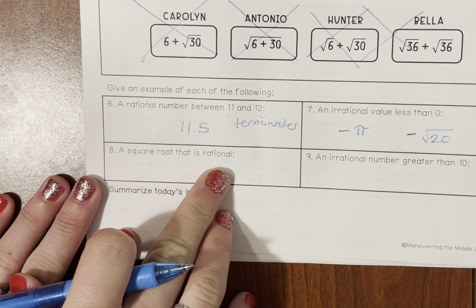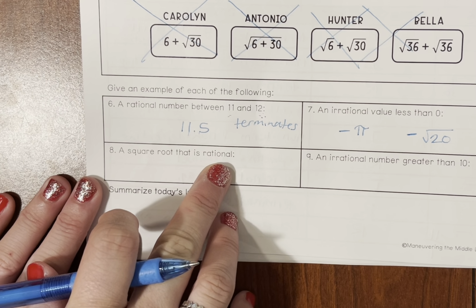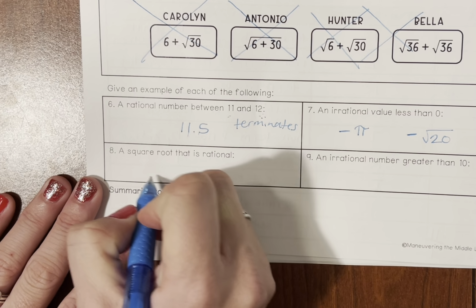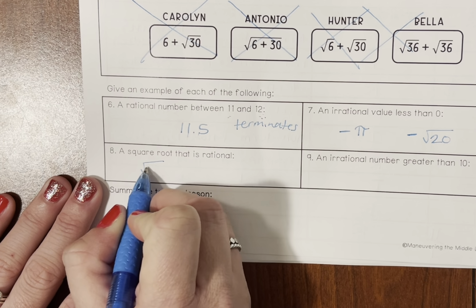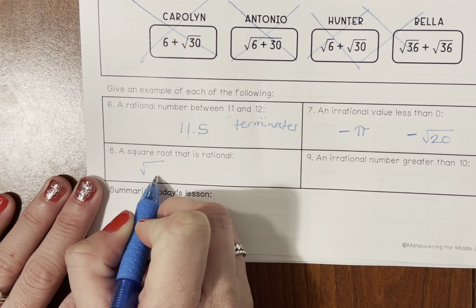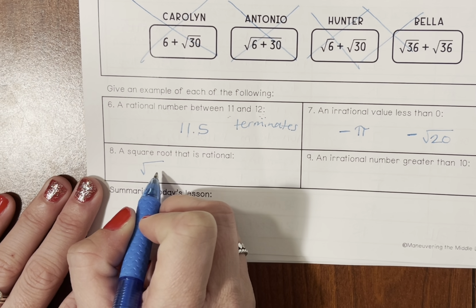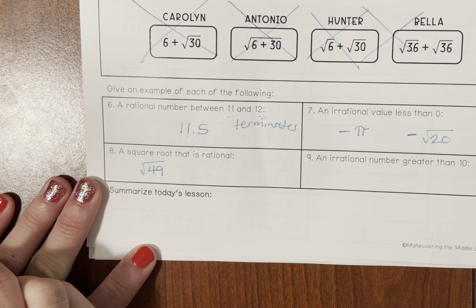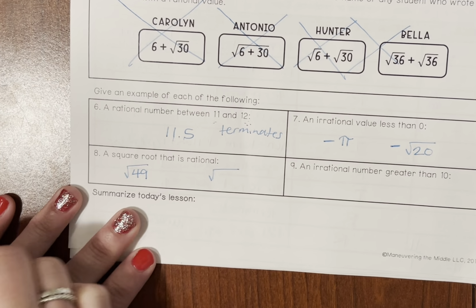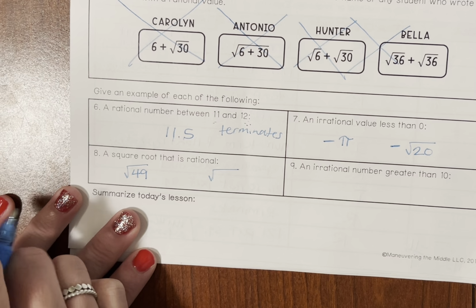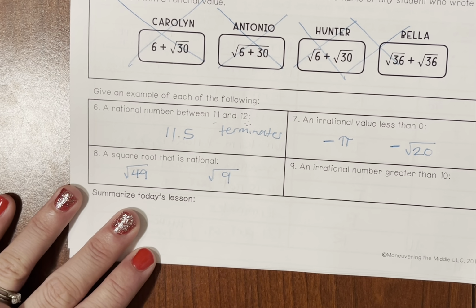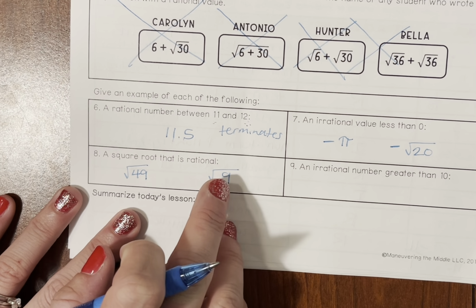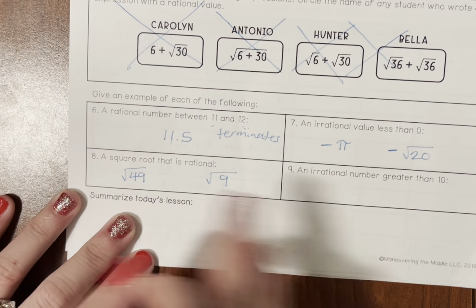A square root that is rational. Okay, so square roots that are rational are square roots of perfect squares. So I need to put something under my root sign that's a perfect square, a number times itself. So you could pick anything you want. I'm going to do 7. I know that 7 times 7 is 49. So I know 49 is a perfect square. Another example I could do here, I'm going to pick 3. 3 times 3 is 9, so I know 9 is a perfect square. These two roots are going to equal 7 and equal 3, so I know that those are rational.